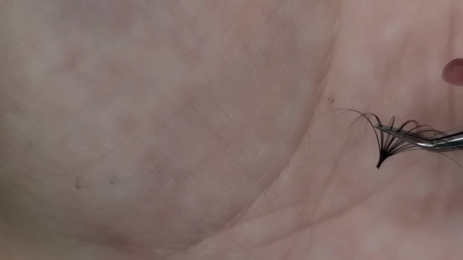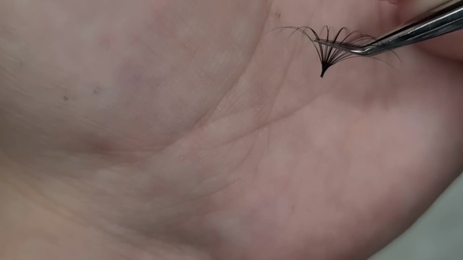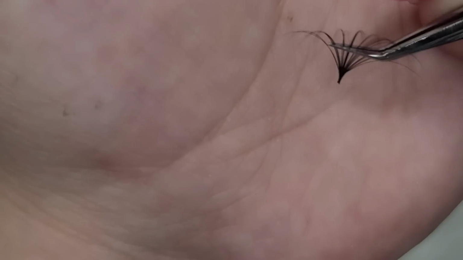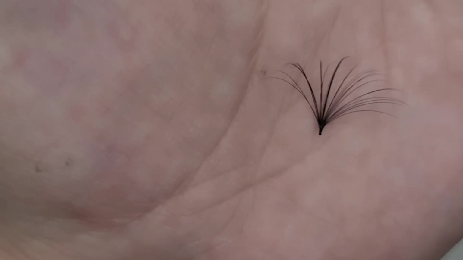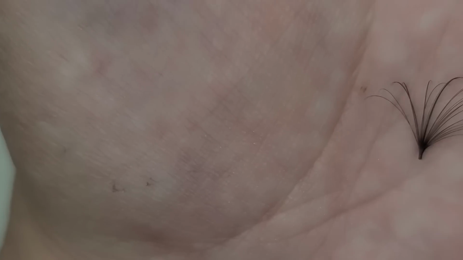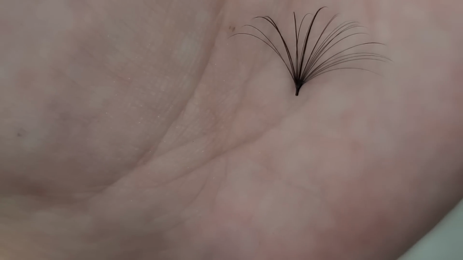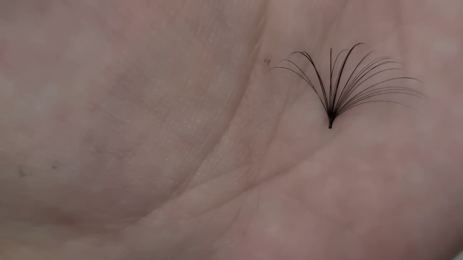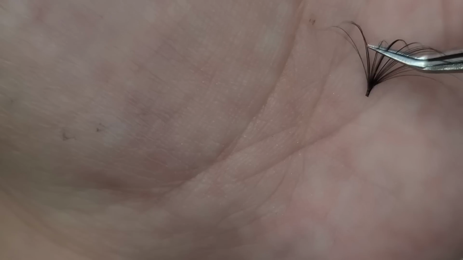And honestly, learning how to do mega volume fans is so much easier than doing volume fans, because with mega volume fans, you can make them as sloppy as you want and it will still look good, because once you start adding lash and lash and lash, you start adding more lashes, everything's just going to look fuller and it's going to completely cover everything, so you're not going to be able to tell anyways.